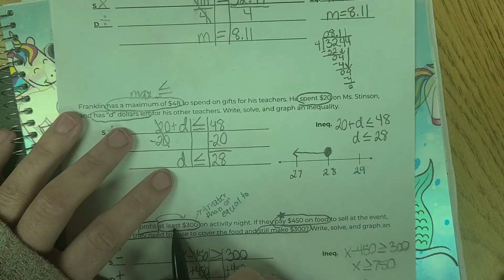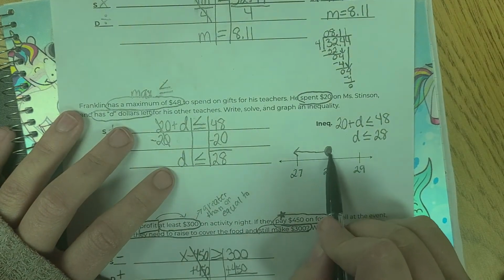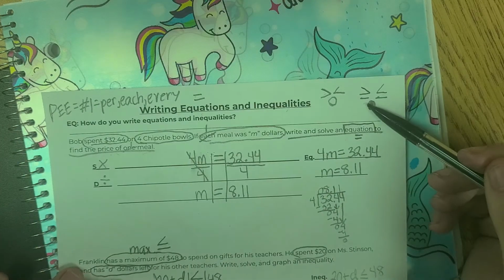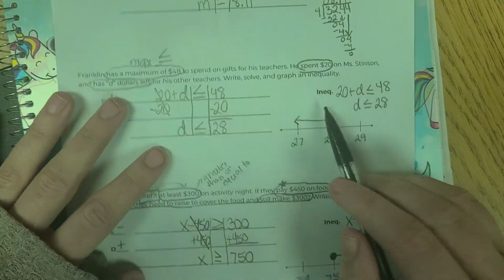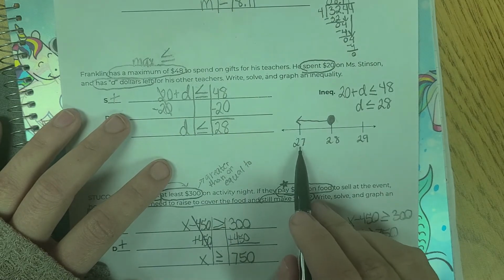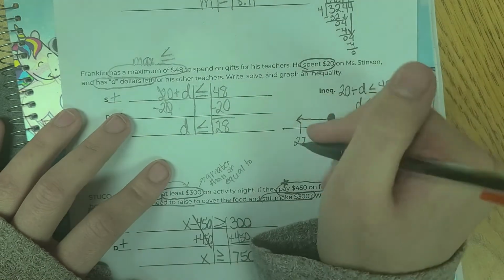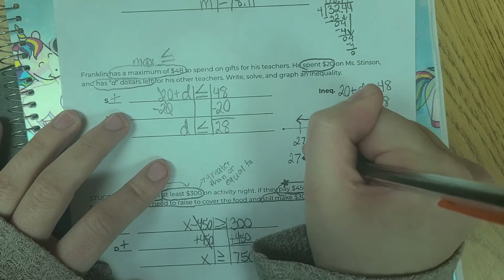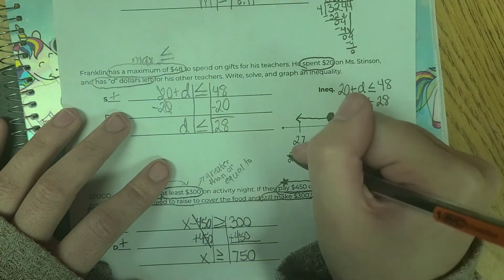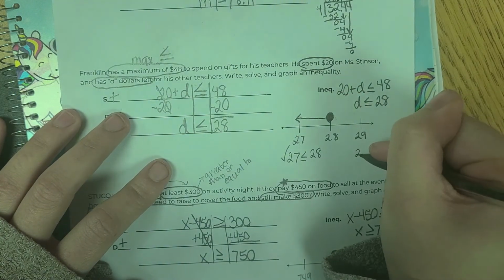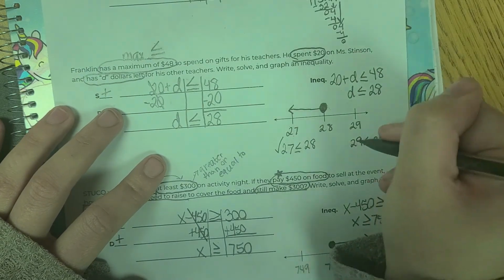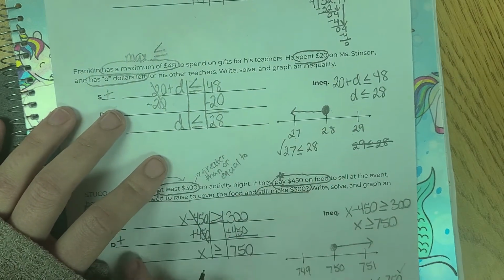All right, so this is your inequality graph. You should have used a closed circle because it is less than or equal to, and we know that that's our closed circle. And then you should have drawn it to the left. The reason that I know this is if I use that number as equaling D as a solution, is 27 less than or equal to 28? Yes, so I know that that would work. Now is 29 less than or equal to 28? No, so I know that that won't work. That's how I know what direction to draw my line.